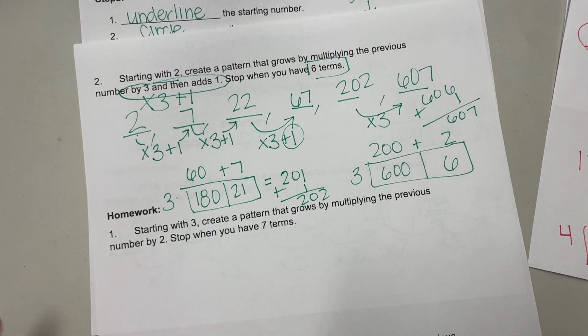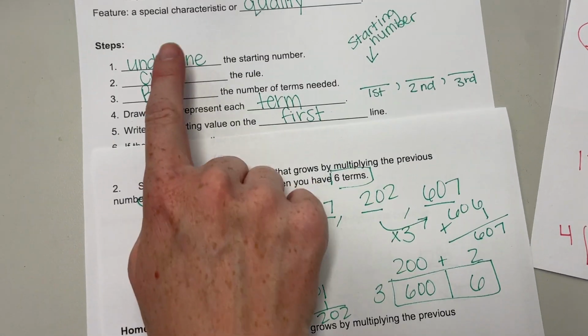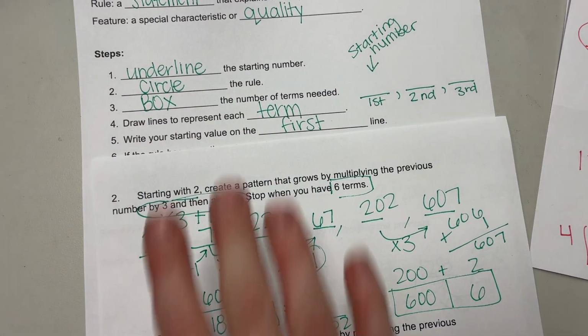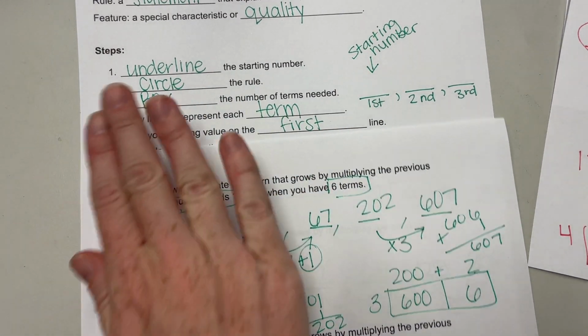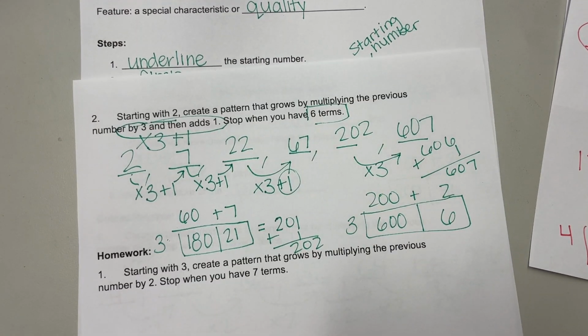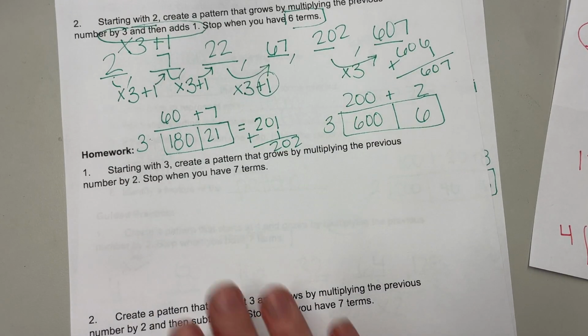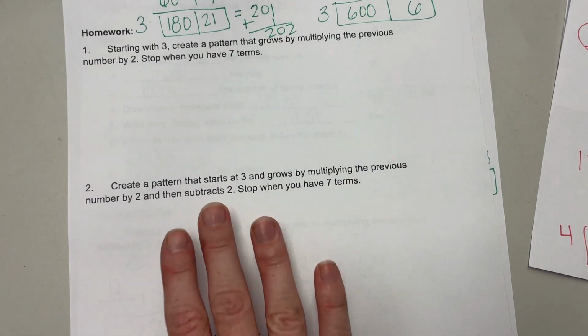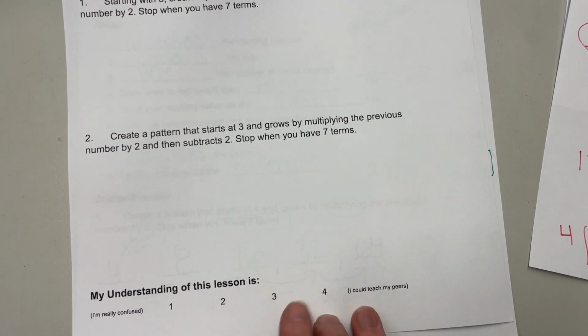Okay, lots of steps, but it's pretty simple if you break down the steps and follow the lines, solving by underlining, then circling, then boxing. If you break it down by steps, they're pretty simple. So you have 1, 2 homework problems, and then rate your understanding.